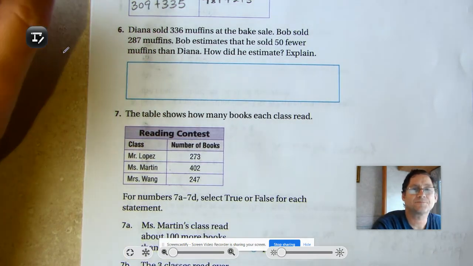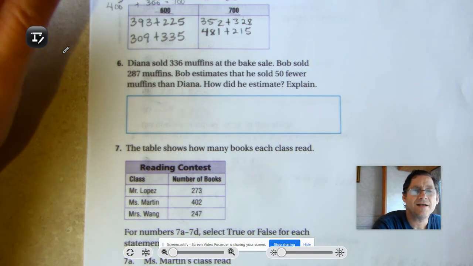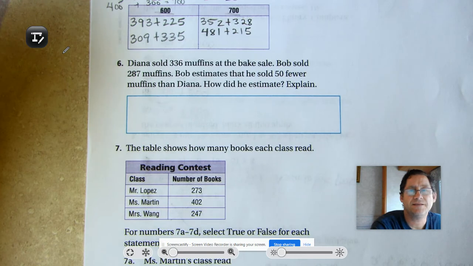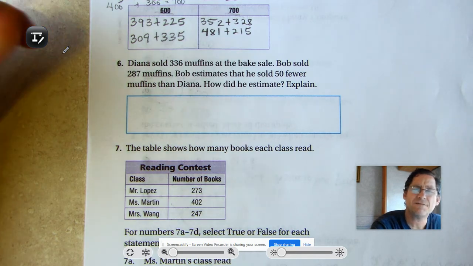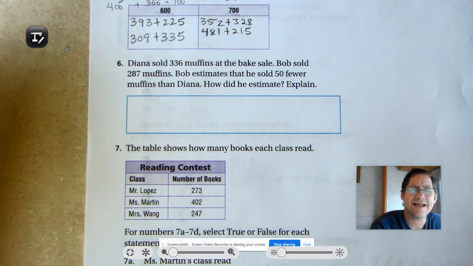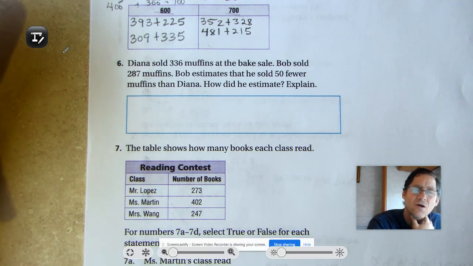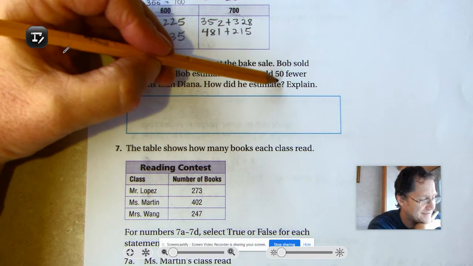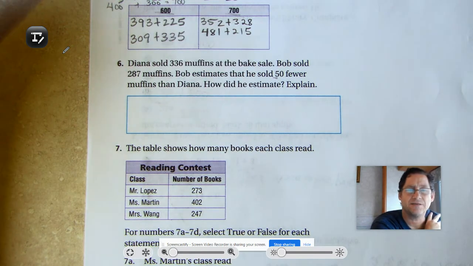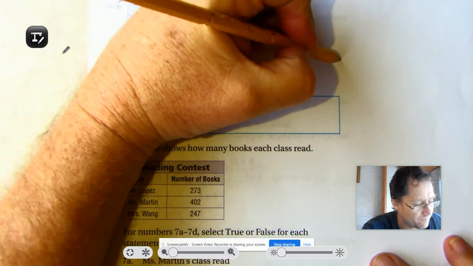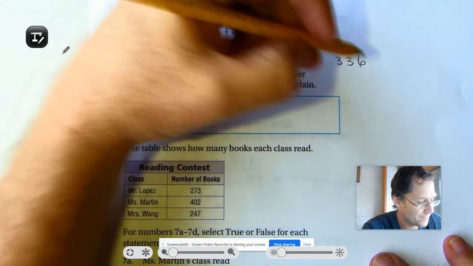Number 6. Diana sold 336 muffins at the bake sale. Bob sold 287 muffins. Bob estimates that he sold 50 fewer muffins than Diana. How did he estimate? Explain. Well, to get 50, that seems like a number in the tens place. I'm going to try to see if they rounded to the tens.